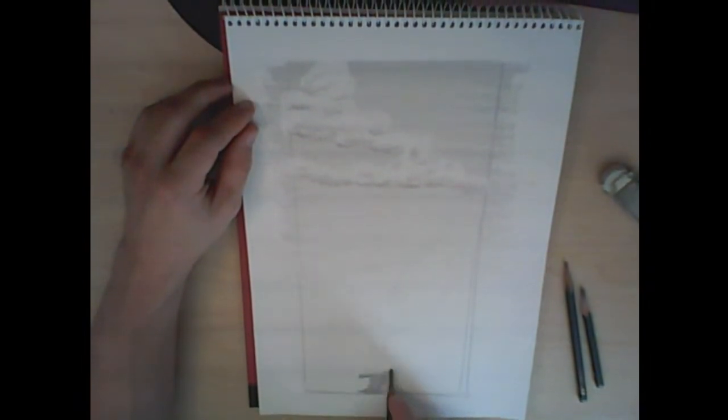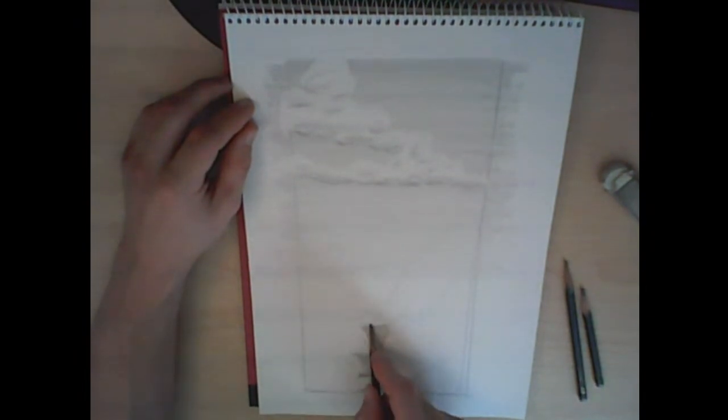Okay. Now for the trees. Right in the middle, the ones that are furthest away. It's going to be pretty dark over there. So I'll take the 3B pencil and just make a shadow in here, following the outlines of the trees that I sketched before.